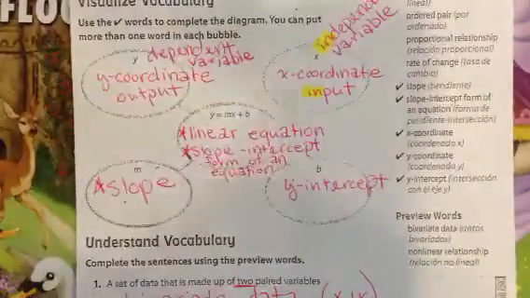Okay, before going on to the next page, make sure that this one is completely filled out with everything that I wrote.